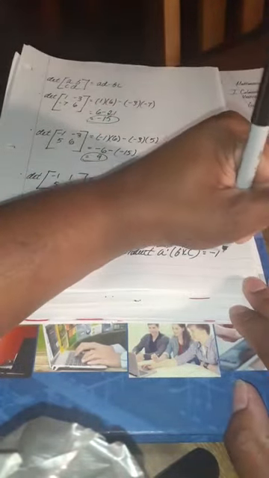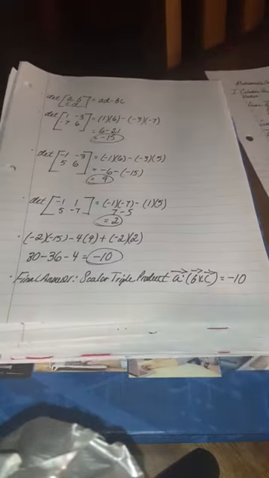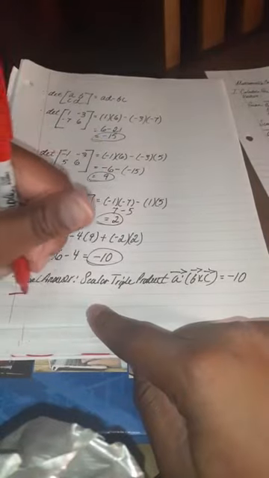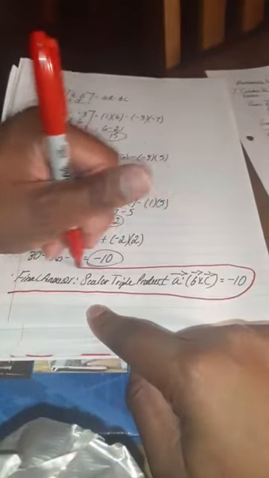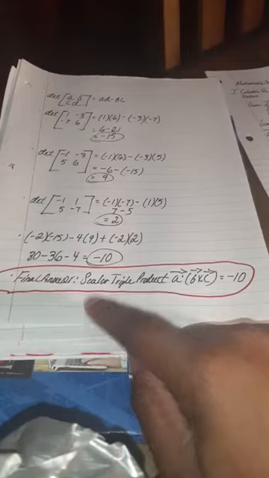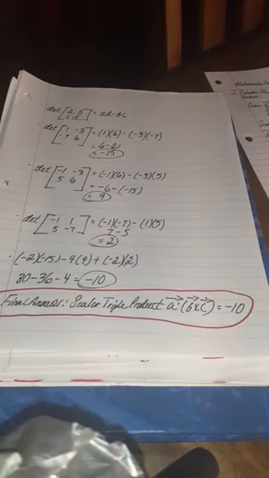And so our scalar triple product is -10. And yes, a scalar triple product, much like a dot product, you can get a negative value. It's just a scalar. Negative 10 is a negative number, but it's a scalar. And that will be your scalar triple product.